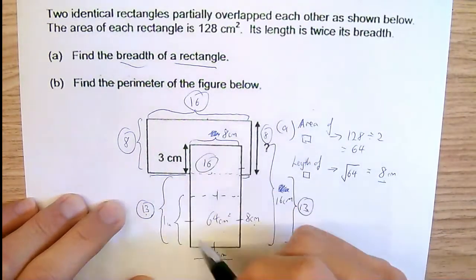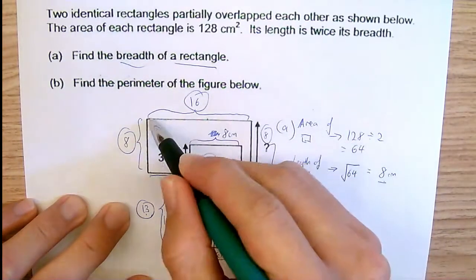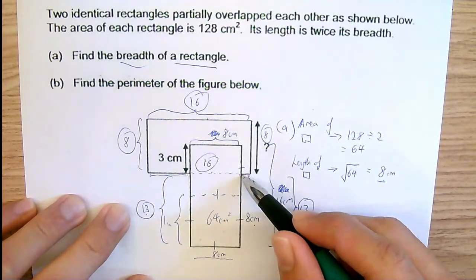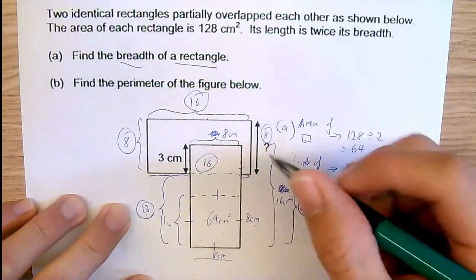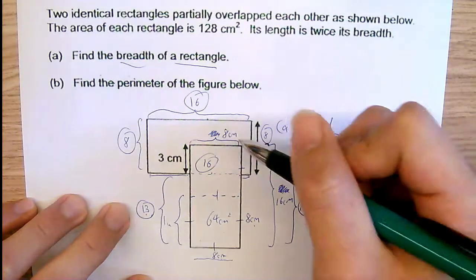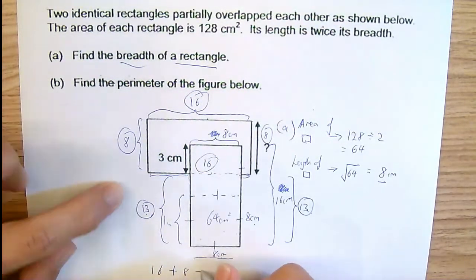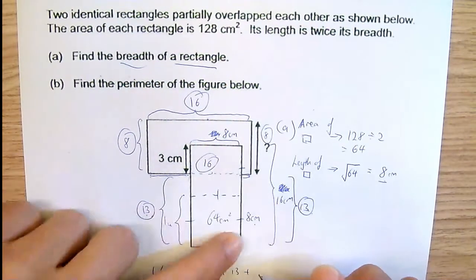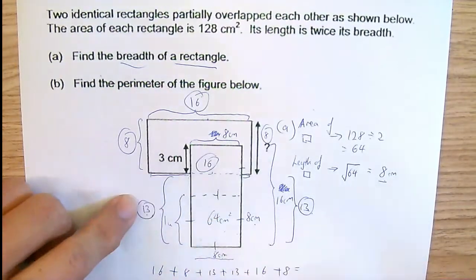After you have labeled all of them, go and double confirm. Do you have all the lengths that you require? I have this, this, this, this, this, and this. This one will be 13, and then I have this, and this. Now let's add them all up together. So I have 16 plus 8 plus 13 plus 13, plus 16 plus 8. That will give me the full answer over here.